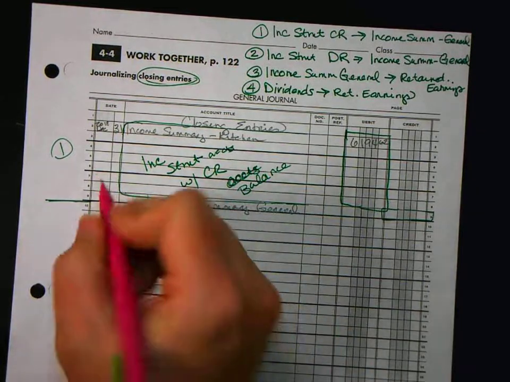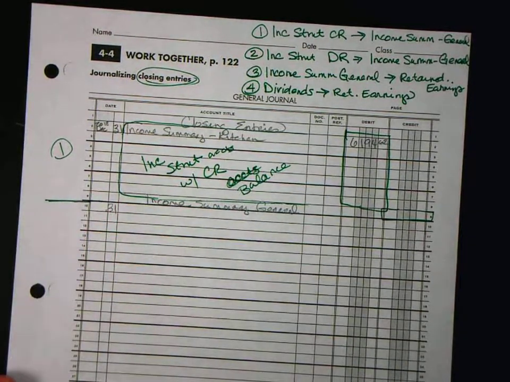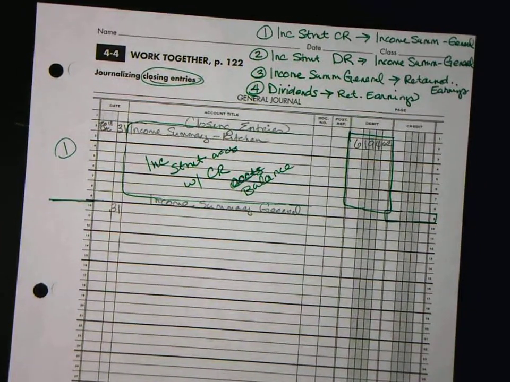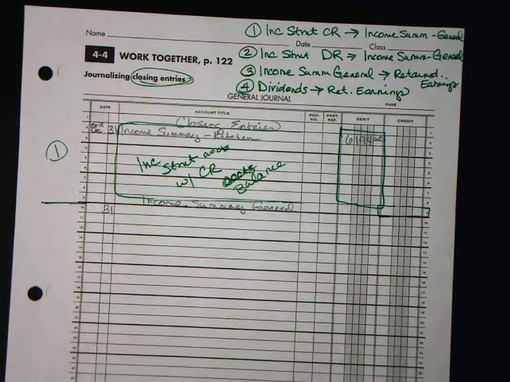Number two. Also on the 31st, any income statement debit needs to be closed into income summary general. So in this case, if they're all debits, they have to be closed with the credit. And then income summary needs the debit. And we always want the debit to happen first.